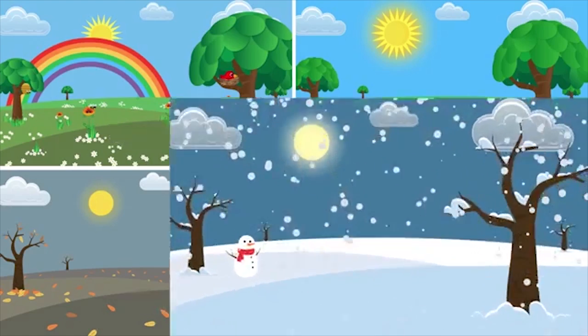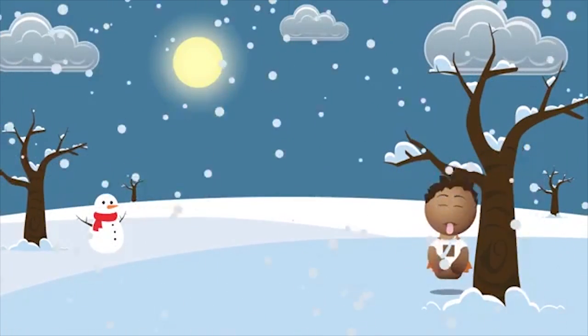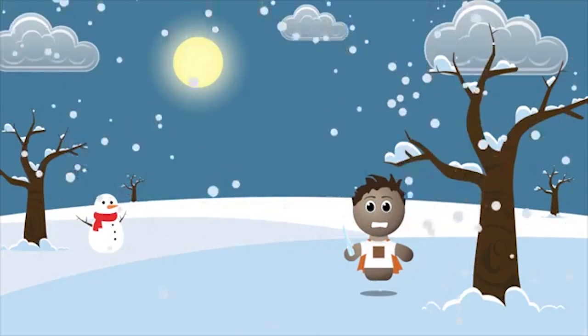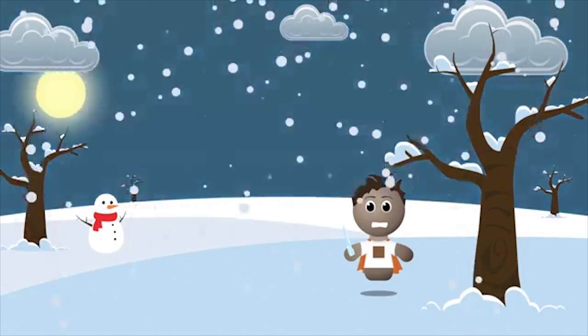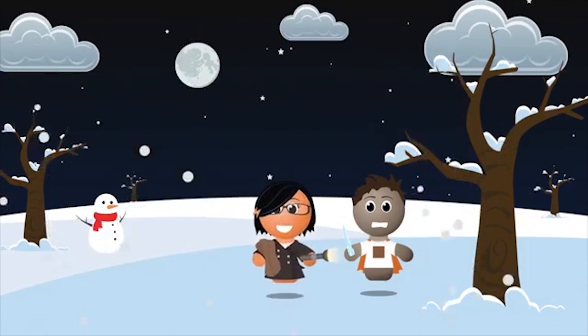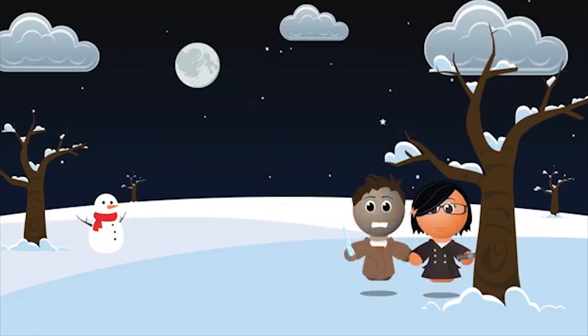Seasons of the year. Here comes the winter with the ice and the snow. Here comes the winter with the freezing cold. Here comes the winter with the days getting shorter. Here comes the winter with the nights getting longer.